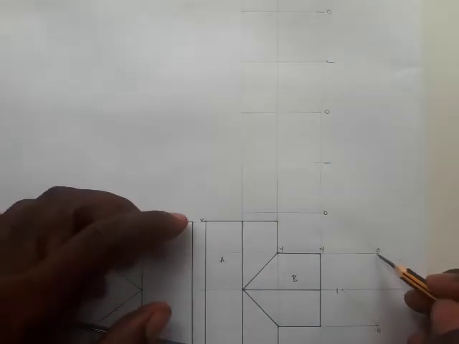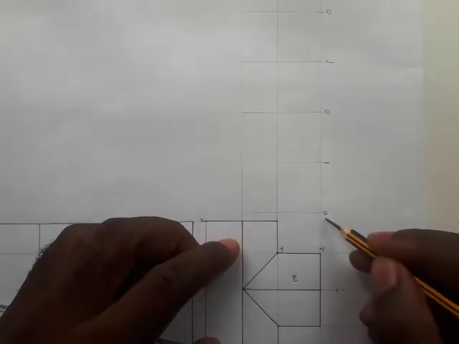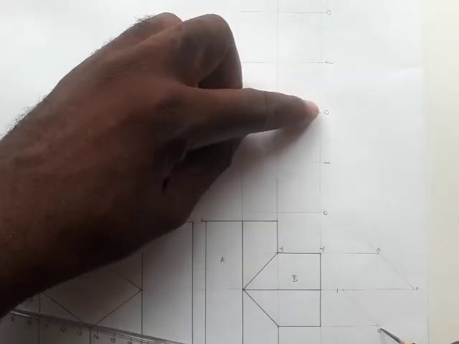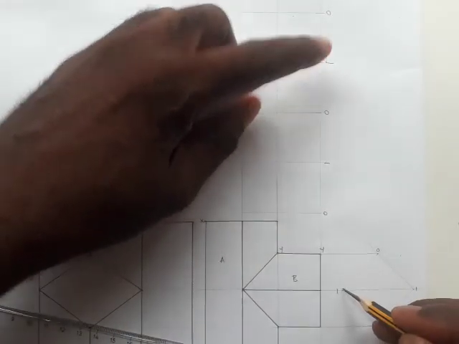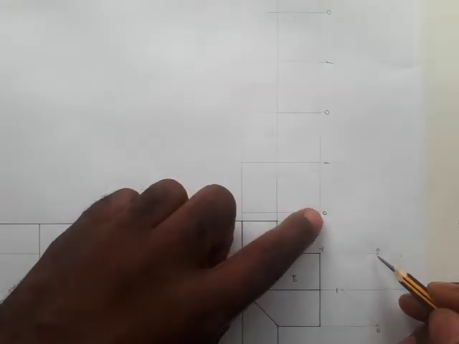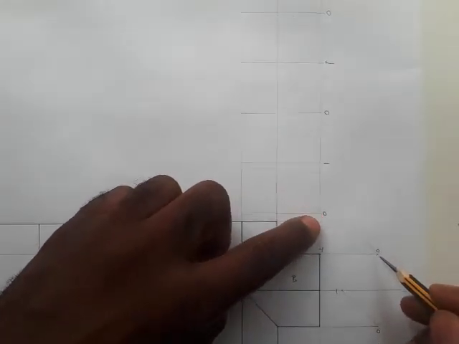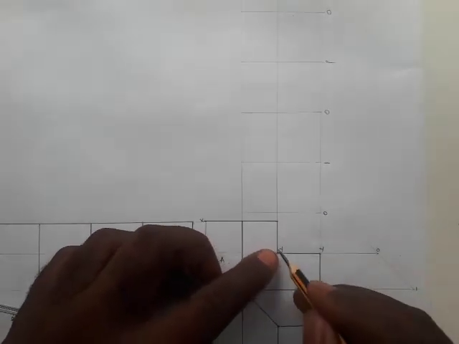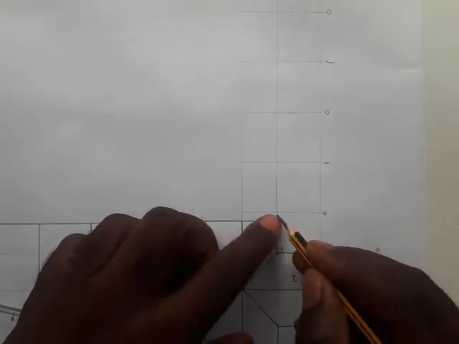Now don't forget this 0 here. This one is this 0. This one is this one. This 0 is this 0. This one is this one, and back to this 0. So this 0 and this 0 here, they are for what? This and this. So this is it. Line 0, they will intersect here.